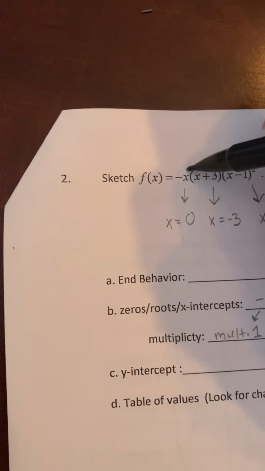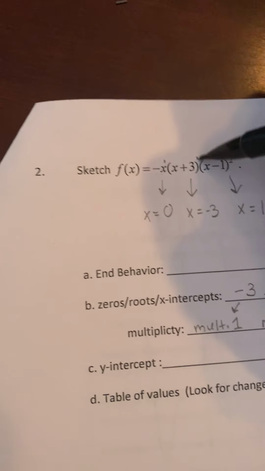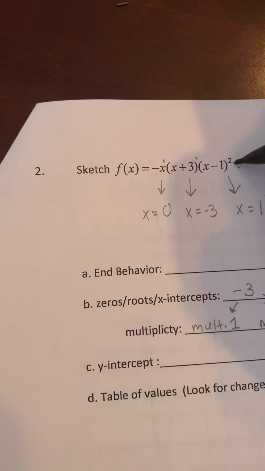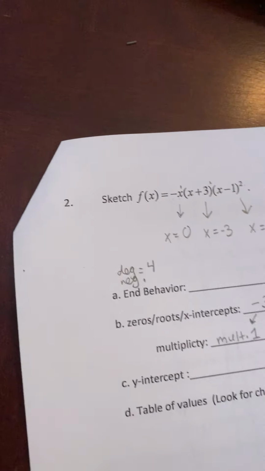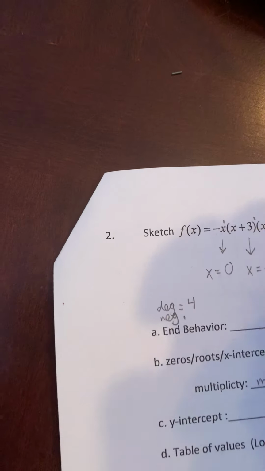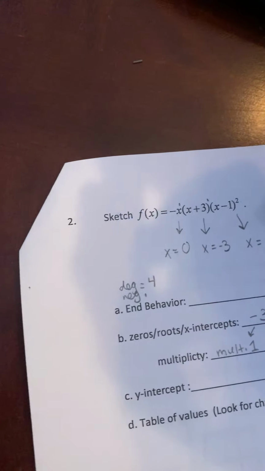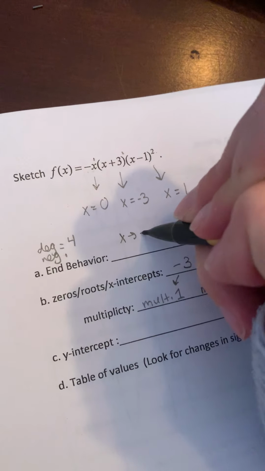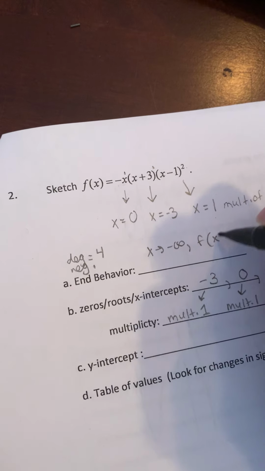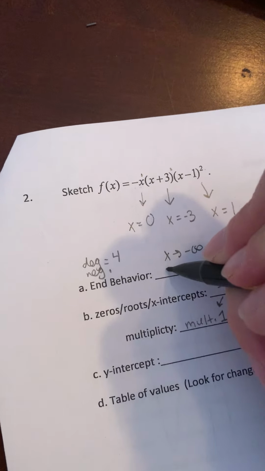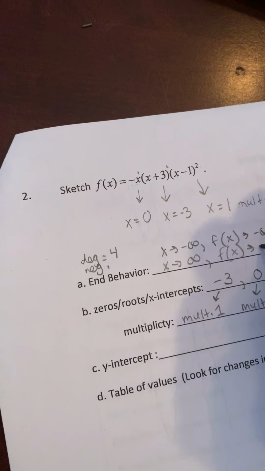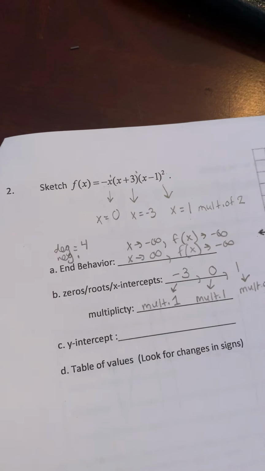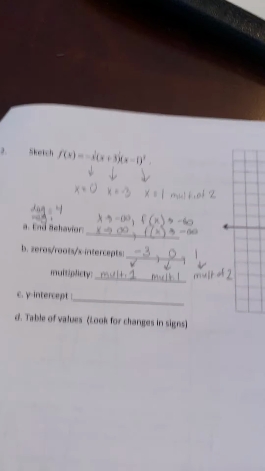So we really have a 1 here, a 1 here, and a 2. So our total degree is 4. So our degree is 4, and we are negative out front. So remember, when it's a degree of 4 and negative, that means we're going to be down, down. So as x goes to -infinity, f of x goes to -infinity. And as x goes to +infinity, f of x still goes down to -infinity. It's down, down.